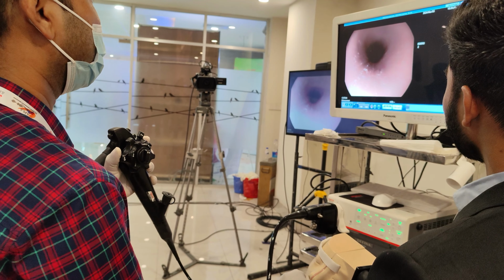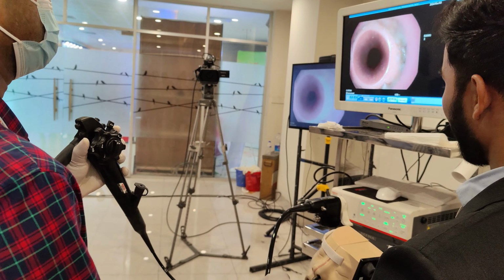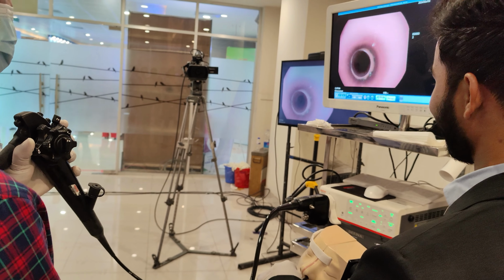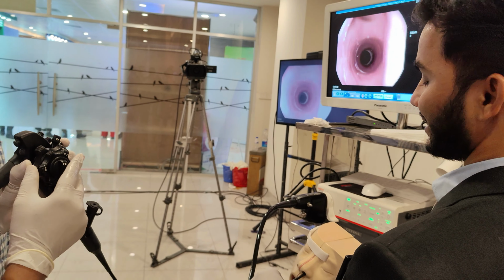Biopsy can be taken from any suspicious lesion. Also, foreign body can be removed with the help of foreign body forceps.